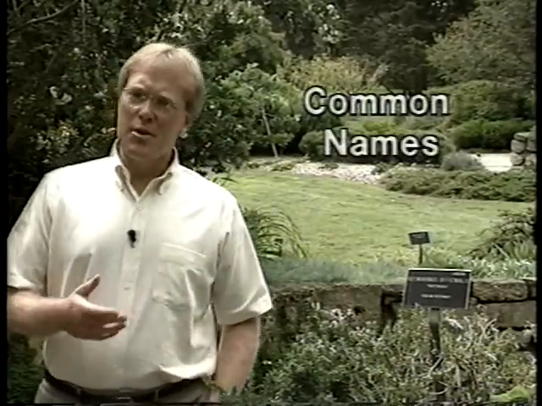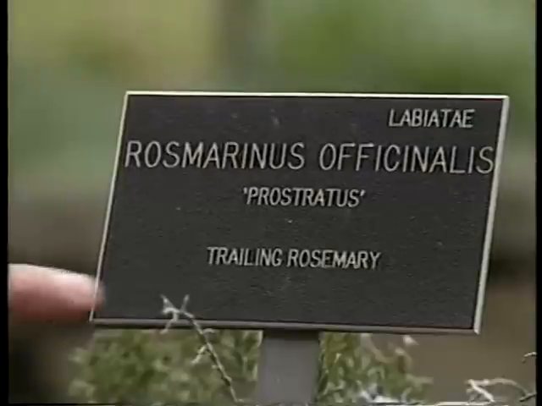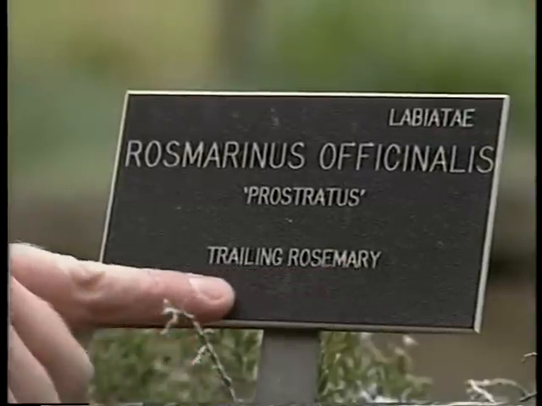At this time, you're probably familiar with the common names of plants. Here we see trailing rosemary. Common names are unscientific names used by most home gardeners and the general public. We've used many common names in this discussion, such as rose, honeysuckle, African violet, and redwood tree.